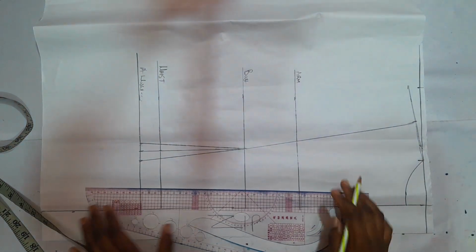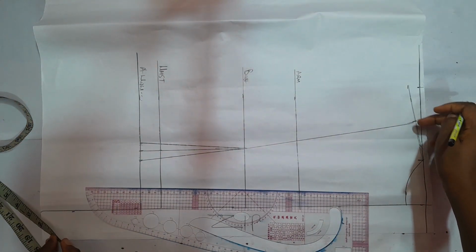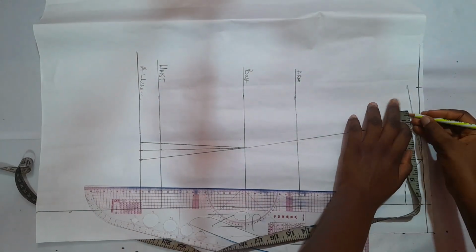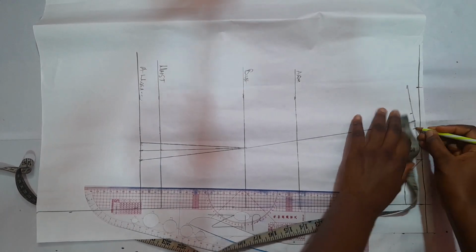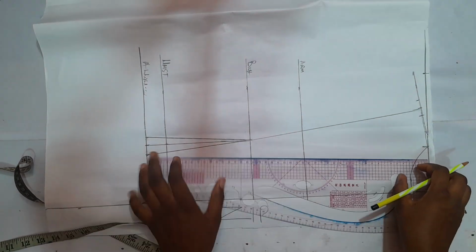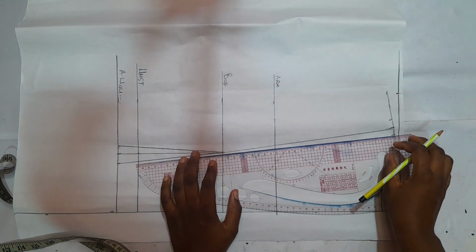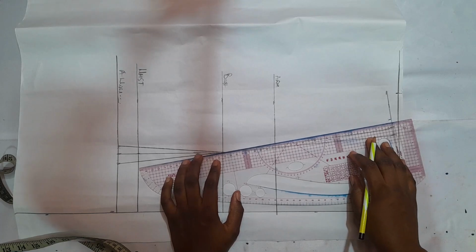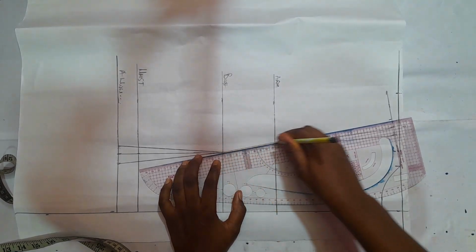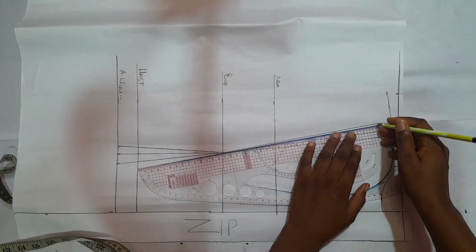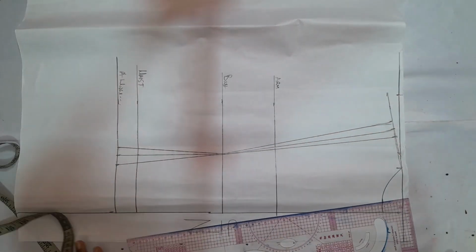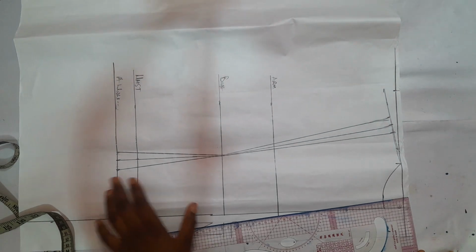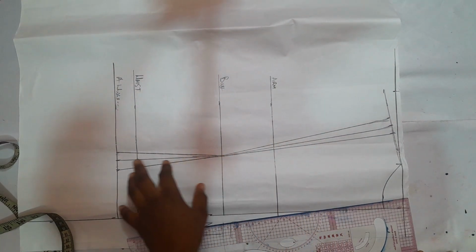Alright, then I'm also going to go out half an inch on both sides of my shoulder, and then I'm going to connect upward like this, and then I'm connecting upward like this. Alright guys, so now with this I have created a dart.